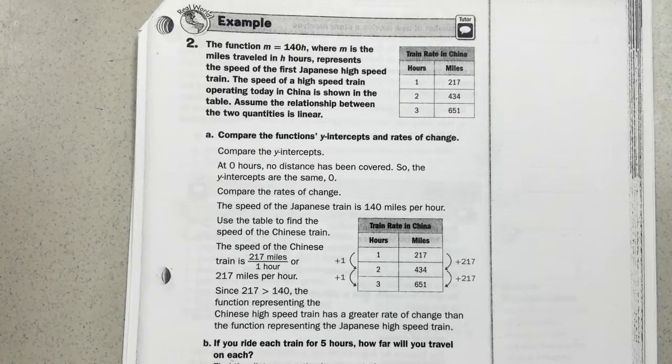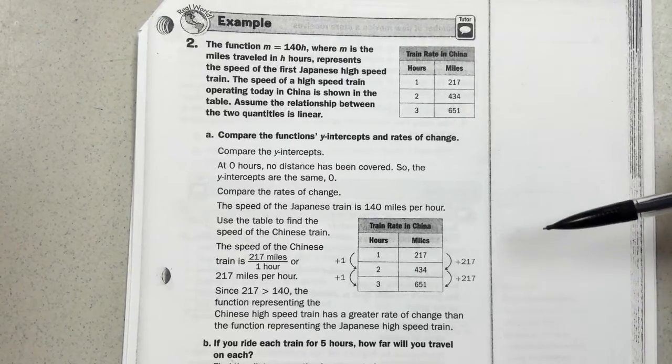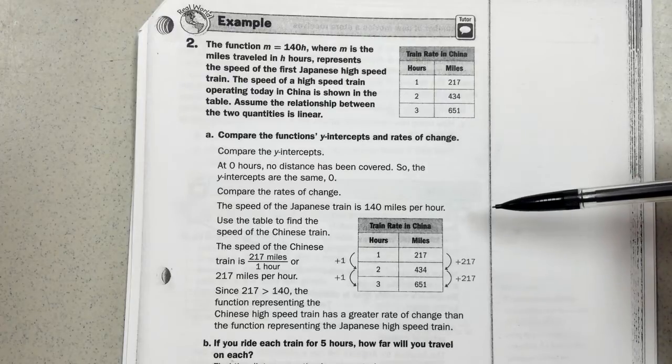So on this one, we got the function m equals 140h, where m is the miles traveled and h hours represents the speed of the first Japanese high-speed train. The speed of a high-speed train operating today in China is shown in the table right here. Assume the relationships between the two quantities are linear. That just means they're both lines. Compare the y-intercepts and the rates of change.